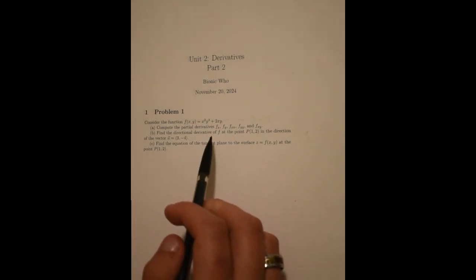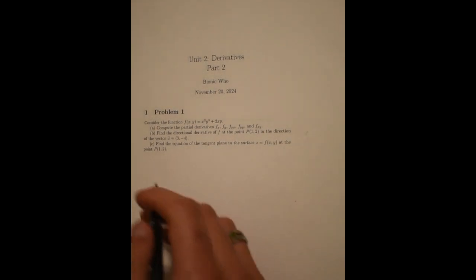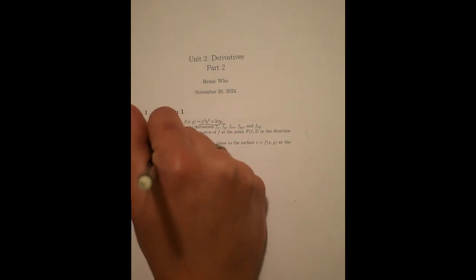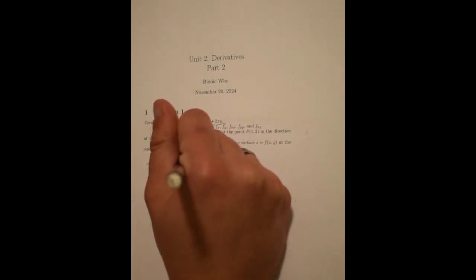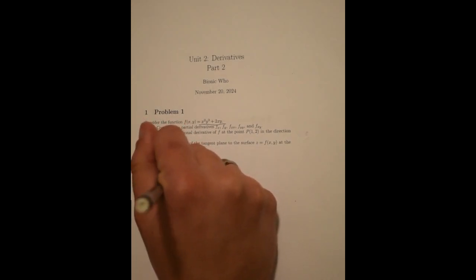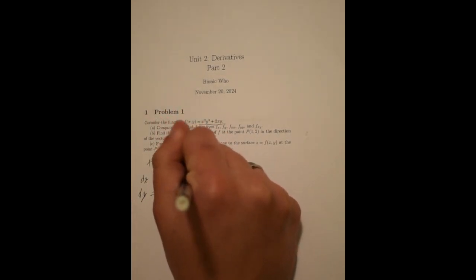All right. The next thing that we have is part 2, which has us focusing on those partial derivatives, basically what we were talking about with our last problem. So we're going to take this equation right here, x squared y cubed plus 2xy, and take the dx and dy, which for this would be 2xy to the third plus 2y.